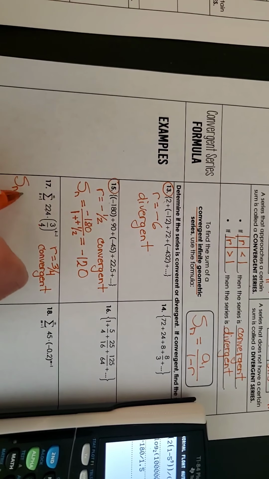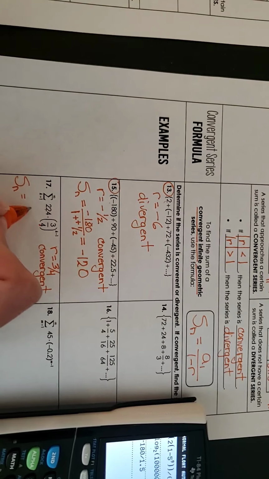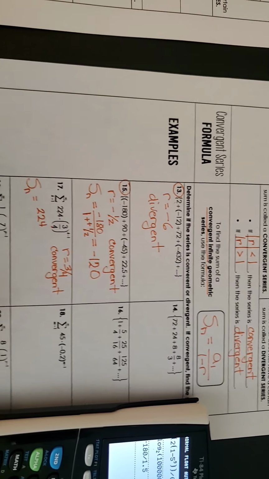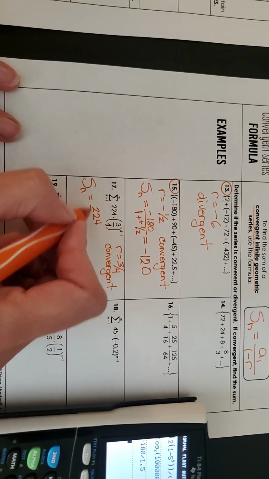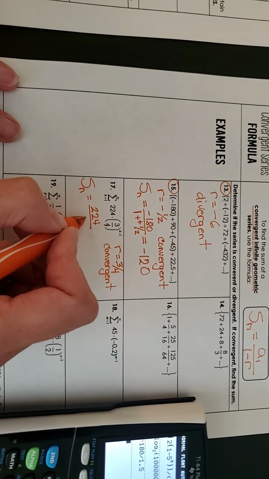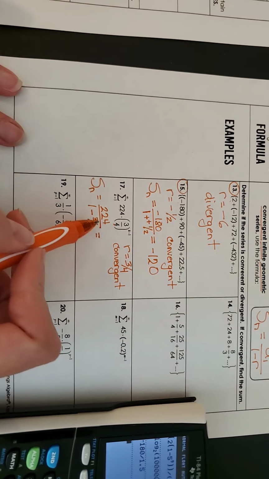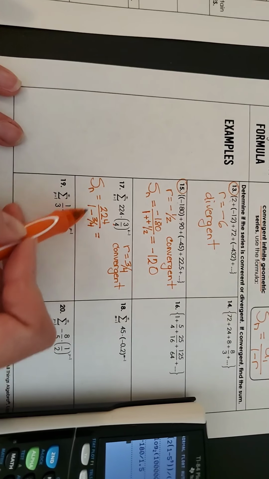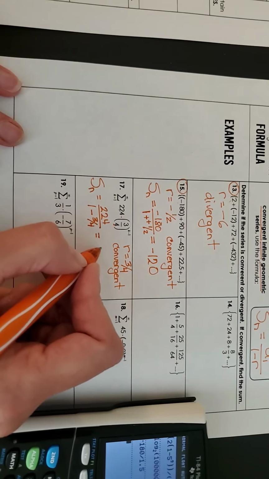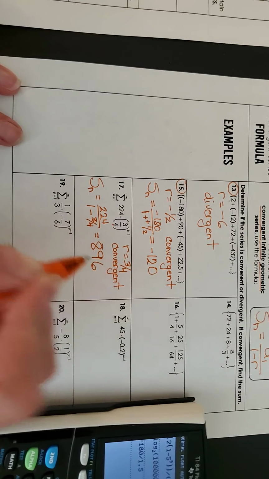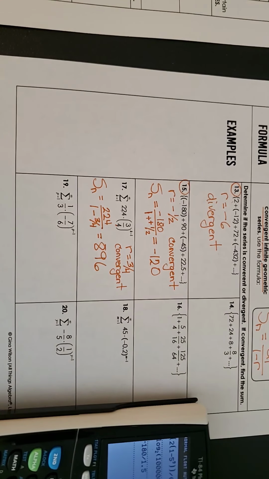So S sub n is equal to that first term of 224 divided by 1 minus the ratio of 3/4. And so that's really going to be 224 divided by 1/4. That's like multiplying by 4. So that will be 896.